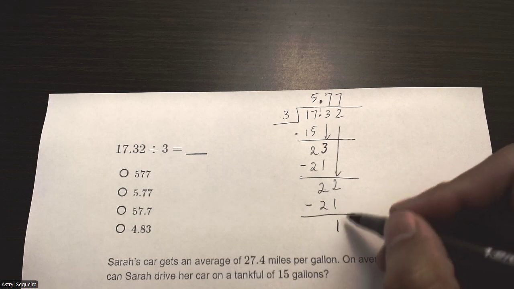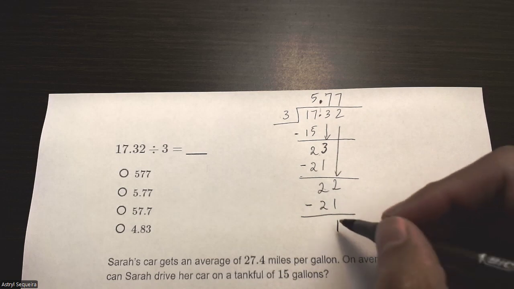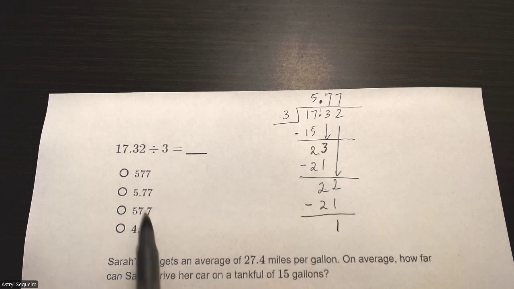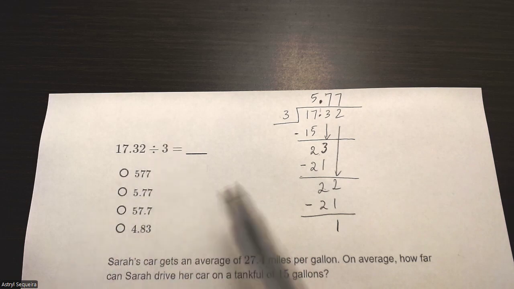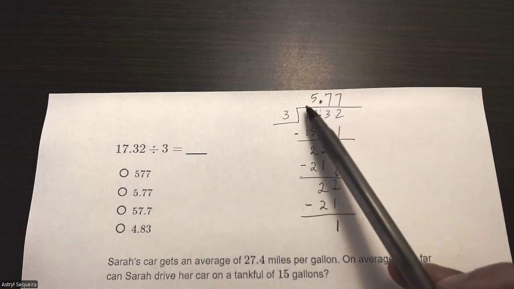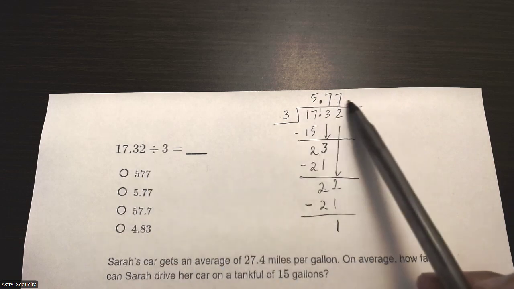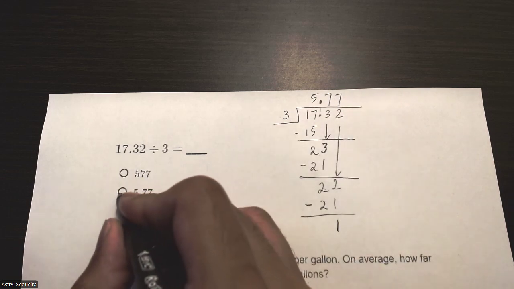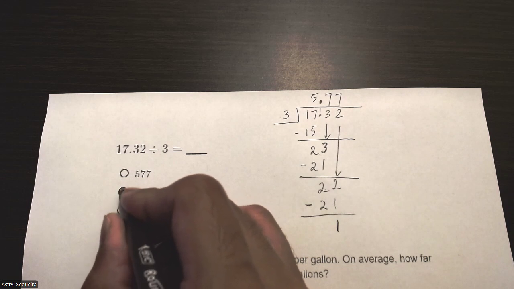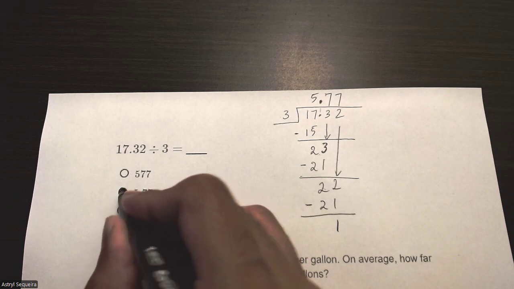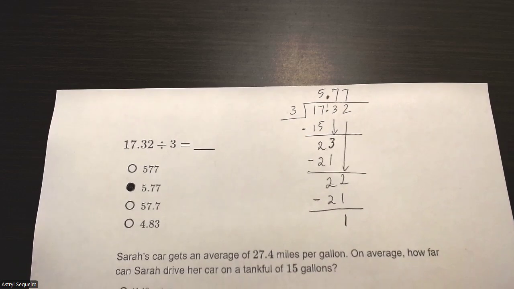Now I could keep adding zeros and calculating here to see what I would get, but if I notice my answers, the answers only have 2 decimal places, and it's obvious there's no answer really close to this. It has to be 5.77 because there's nothing else anywhere close to this, and I don't have to worry about extra decimal places and rounding in this question because there's no other possible choice for my answer over here.